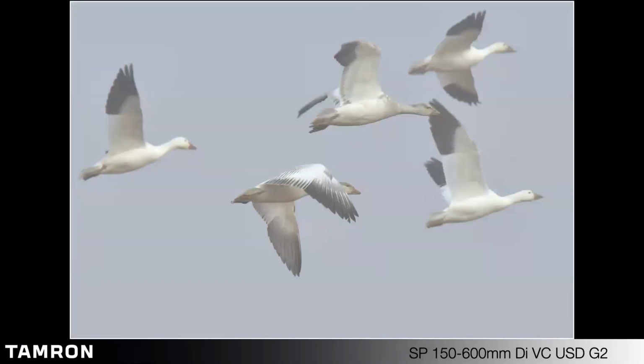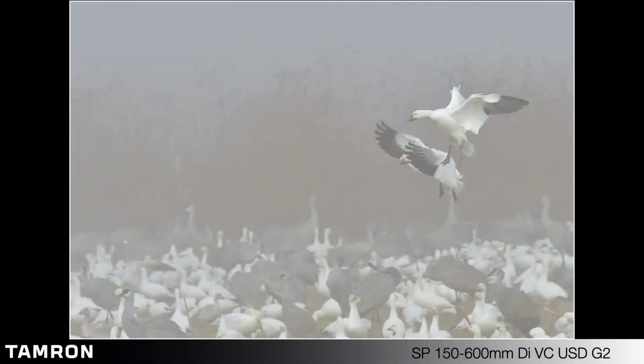Now here's the fog lifted a little bit, and some of the geese started to take off. Again, still in that mist, so you get that kind of ethereal look. So don't be afraid to get out in bad weather and fog and things like that and shoot. You're going to get interesting, printable results.